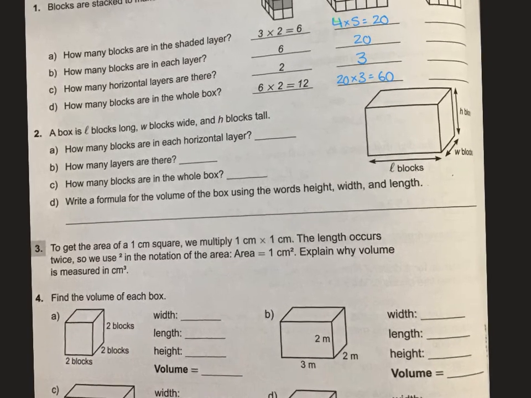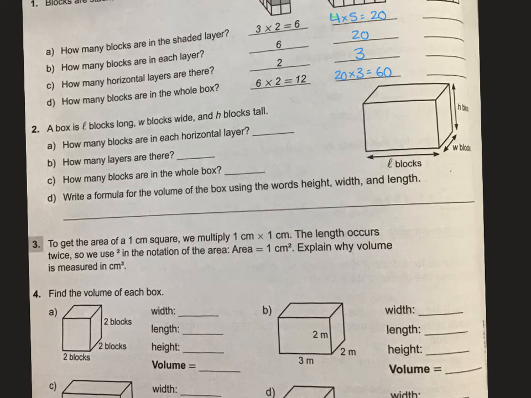Question 2 is going to give us letters instead of numbers so that we can look at writing a formula. So a box is L blocks long, W blocks wide, and H blocks tall. How many blocks are in each horizontal layer?